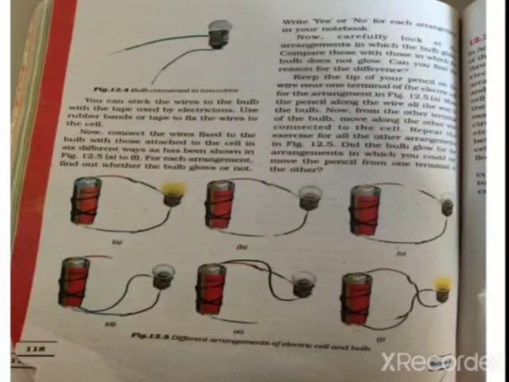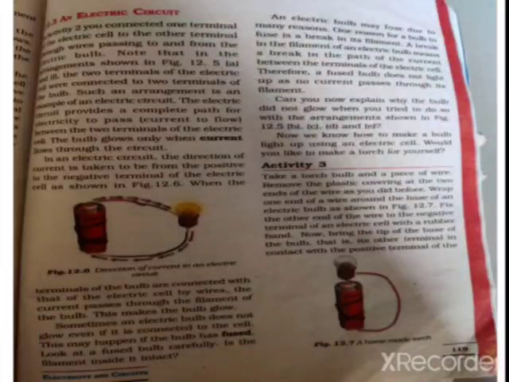In the second, the bulb is not glowing. Why? Because you can see the connection below is not there. In the third it is also the same. In the fourth, both terminals are connected to one only. In the next it is also the same. Now in the last, the bulb is glowing again. It means it is correctly connected with the terminals.